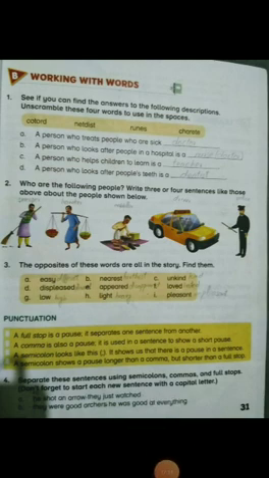Separate the sentences using semicolons, commas, and full stops. Don't forget to start each new sentence with a capital letter. A: He shot an arrow. They just watched. They were good archers. He was good at everything.